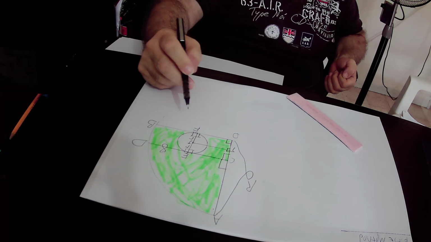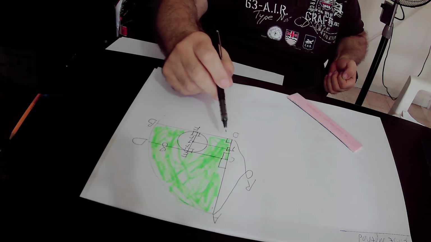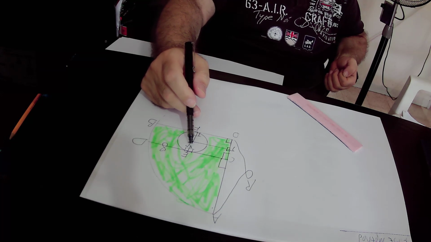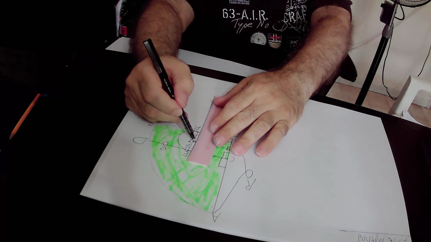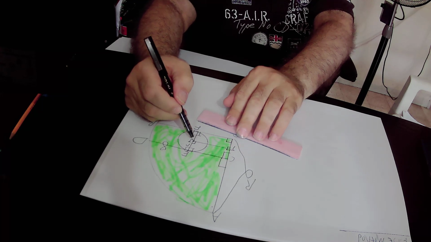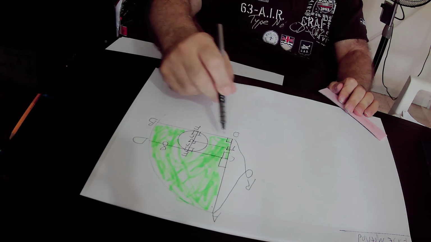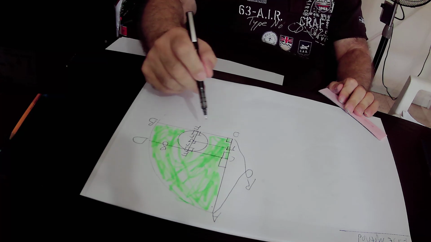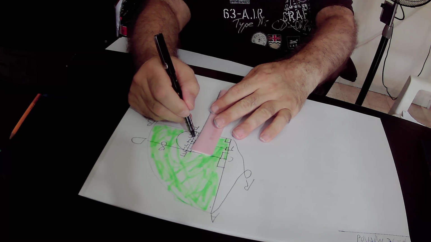So actually, inside quadrilateral CEJT, we have 1, 2, 3 right angles. The sum of right angles is 270 degrees. Therefore, the fourth angle must also be equal to 90 degrees in order to complete the sum of the angles in this quadrilateral to 360 degrees. Likewise, in quadrilateral TJOF, we have 1, 2 right angles. Therefore, the fourth angle must also be equal to 90 degrees.